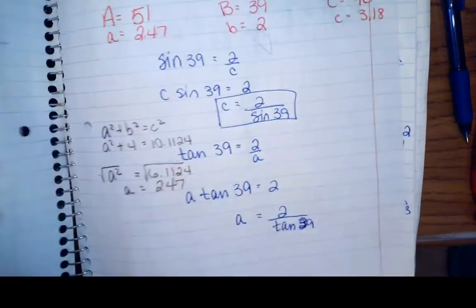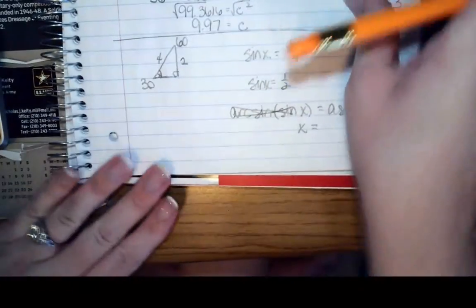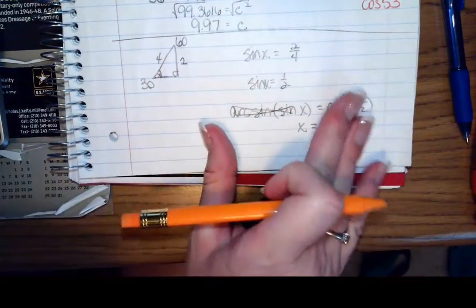So I've got a right triangle. I have no idea if you even saw that problem. Let me just show this to you. Yes, you did. Okay, you can see the calculator, but you saw the problem.